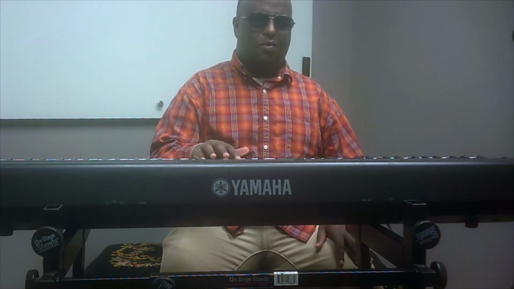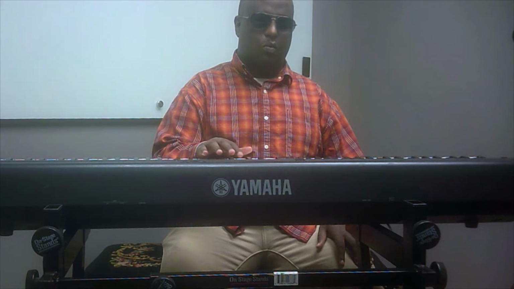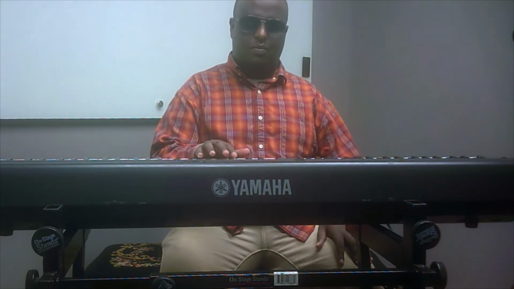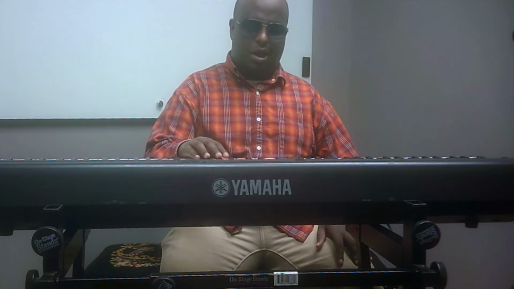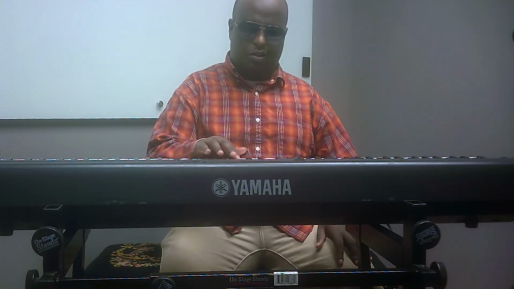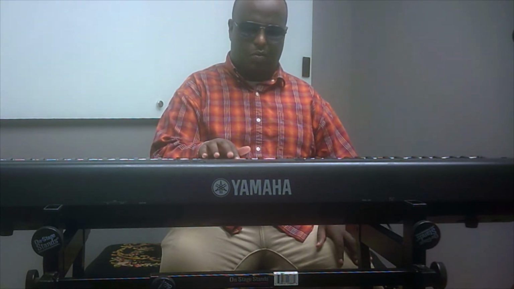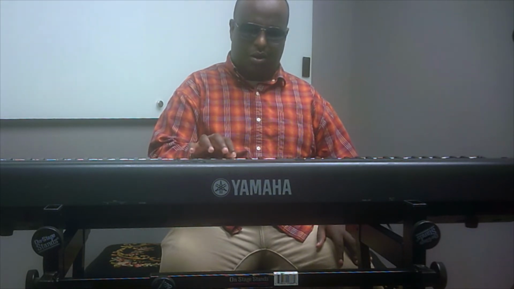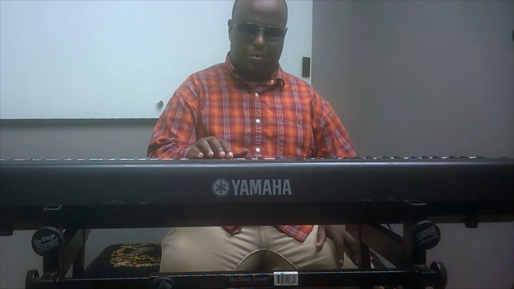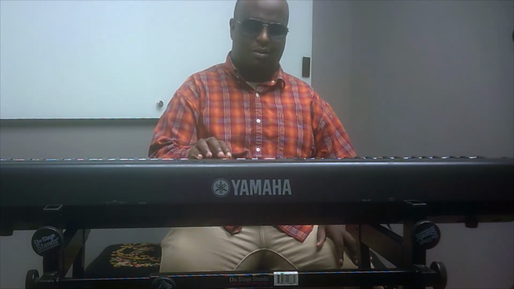Now let's take a look at the notes that surround our group of 3 black keys. Once again, we're going to go from left to right. If we go directly to the left of our group of 3, the note that we come across, this white key right here, is our F. There it is.